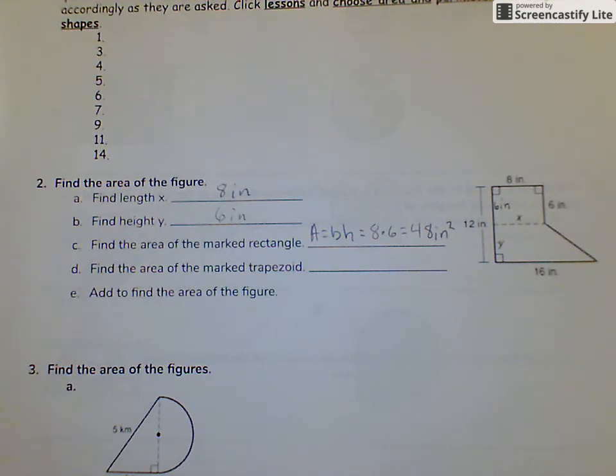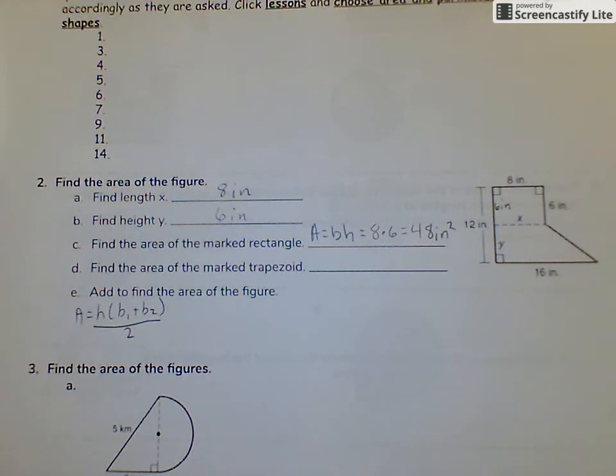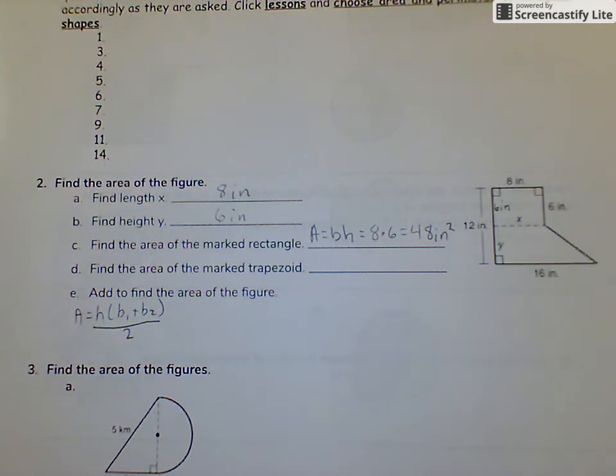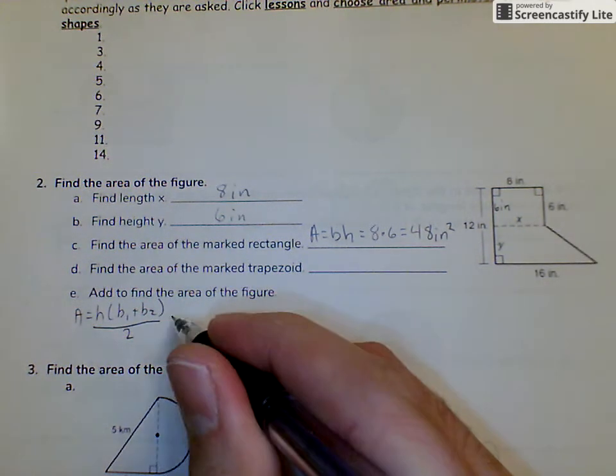Part D says we're going to find the area of the marked trapezoid. So what's the area formula for a trapezoid? A trapezoid is area equals height times your bases added together divided by 2. So again, remember, you can use your Scratch area calculator that you already created if you want to on this problem. So let's plug in what we know. The height of this trapezoid is going to be that distance y that we already found, which is 6 inches. So it's going to equal 6.